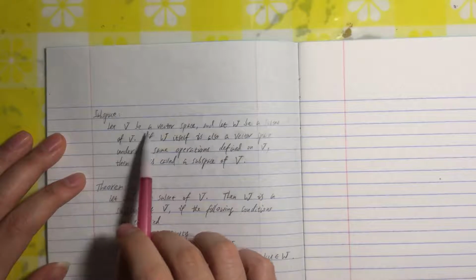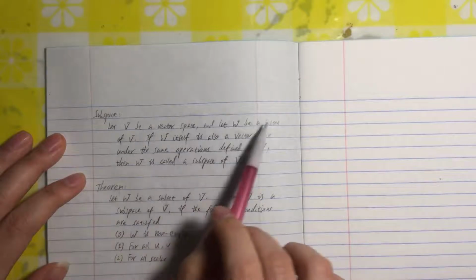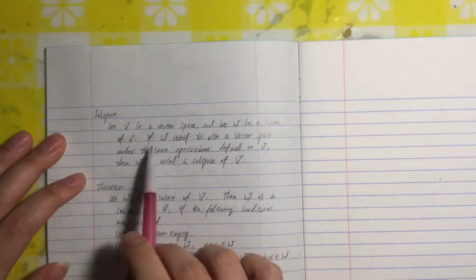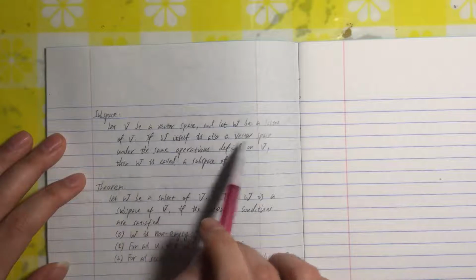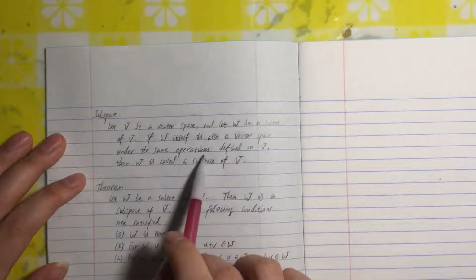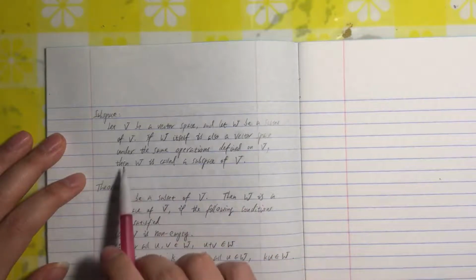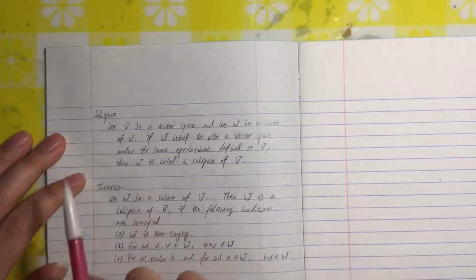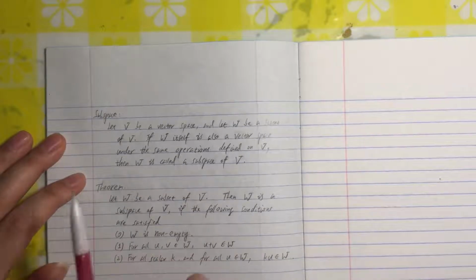Let V be a vector space, and let W be a subset of V. If W itself is also a vector space under the same operations defined on V, then W is called a subspace of V. So, if W is a subset of V, and W itself is also a vector space, then we say W is a subspace of V.